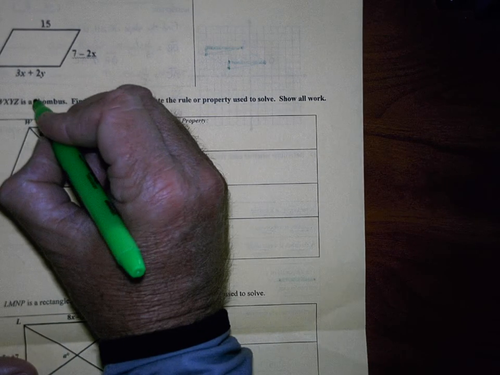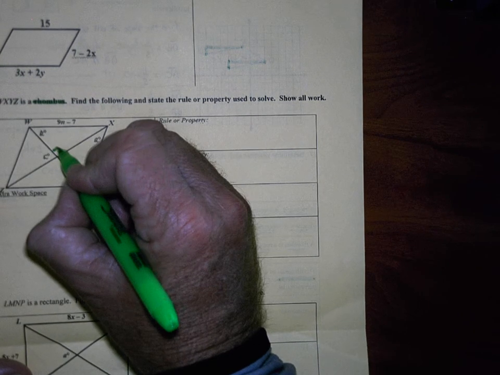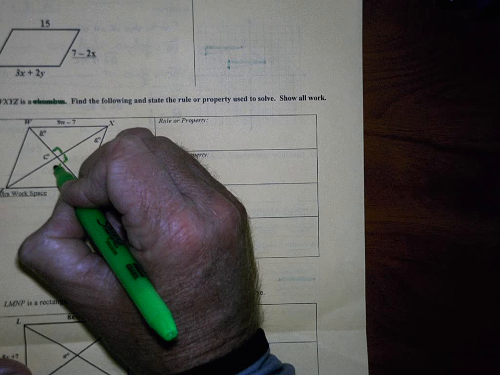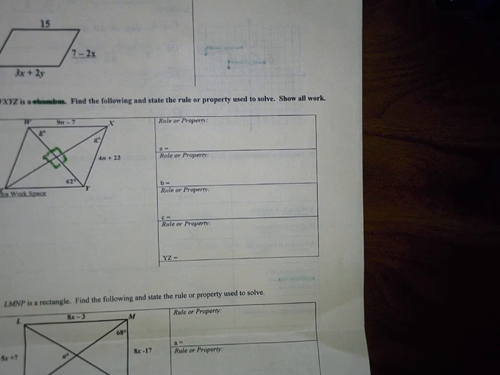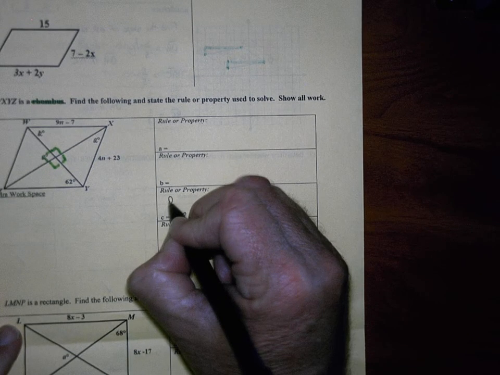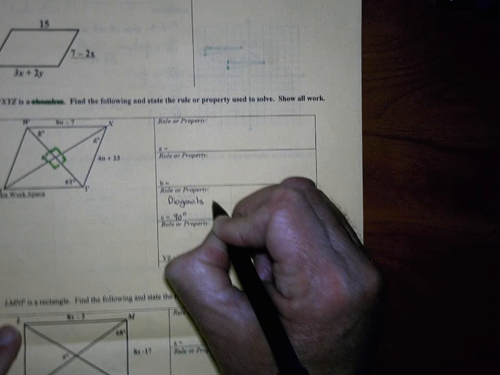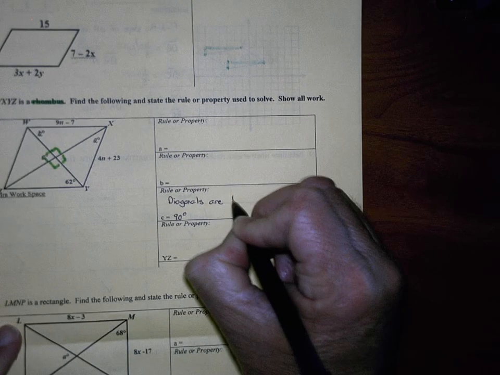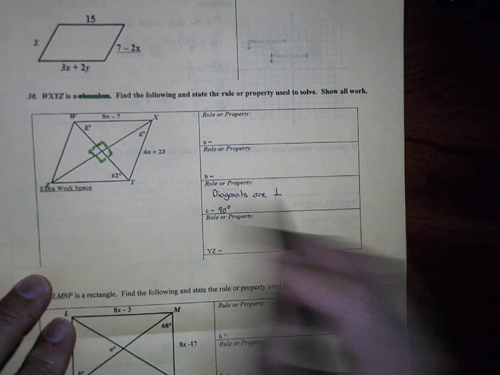So remember, the first thing is, in a rhombus, the 4 angles in the middle are all 90 degrees. So that means that C is equal to 90 degrees. Okay, and what's the rule that I use? The rule that I use is that when a shape is a rhombus, the diagonals are perpendicular. Okay, and that's the symbol for perpendicular right there, upside down capital T. What does perpendicular mean? It means that where the 2 diagonals intersect, you get 90 degrees.